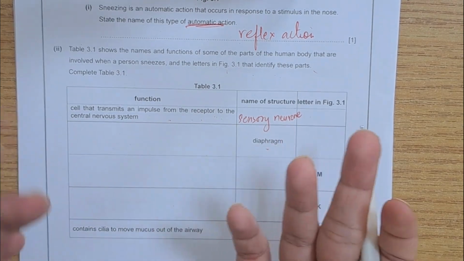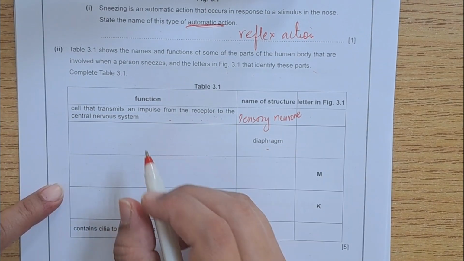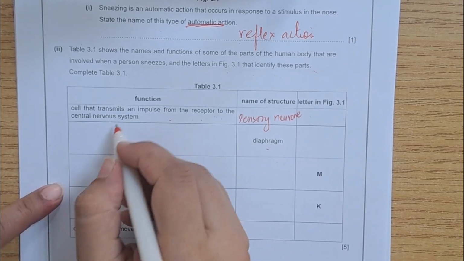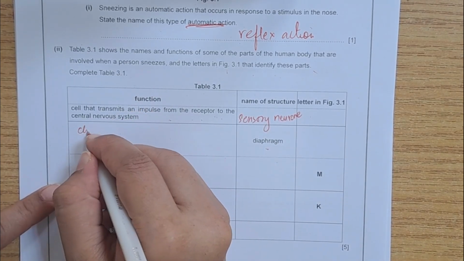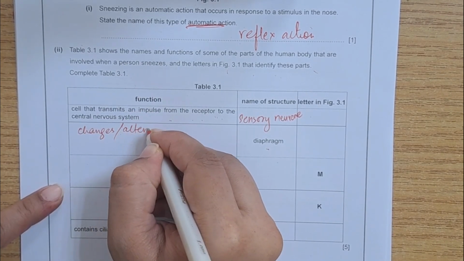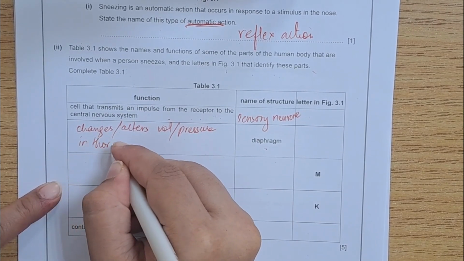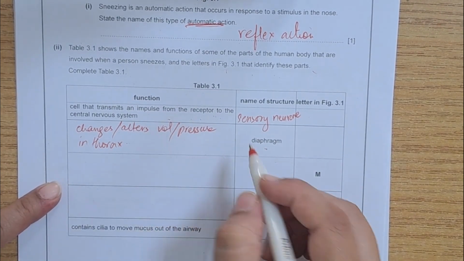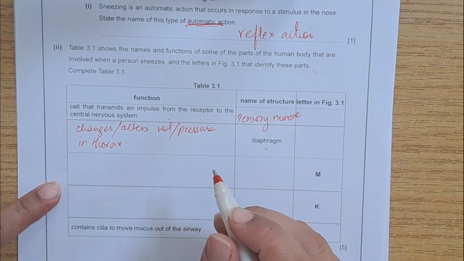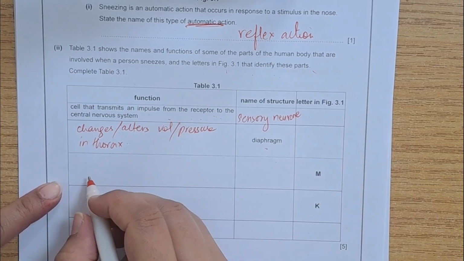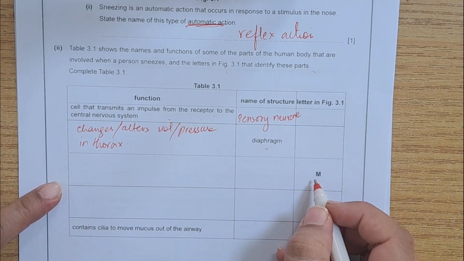You have to explain what this contraction and relaxation do. So basically, why does the diaphragm contract and relax? Because it has to change the volume and pressure in the thorax. So this was the main function that you should be writing here, that it changes or alters volume and pressure in the thorax, right? All the ones who have written that it contracts and relaxes would not be marked for this point.